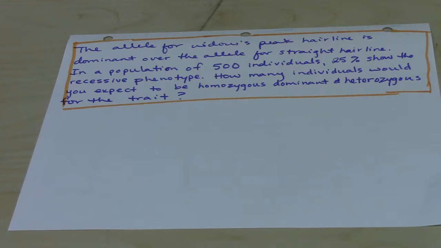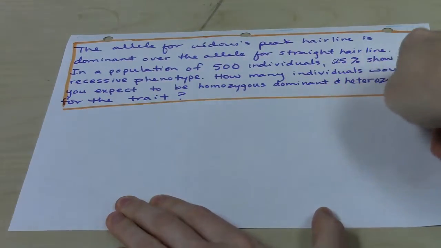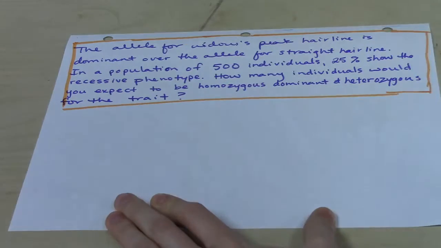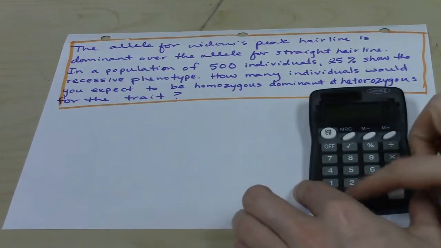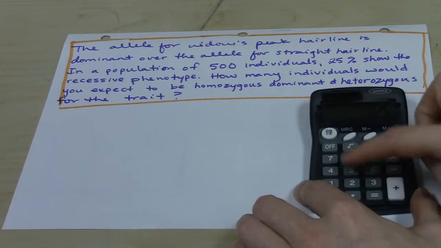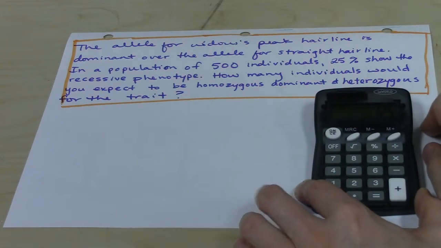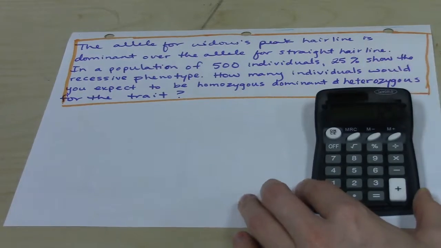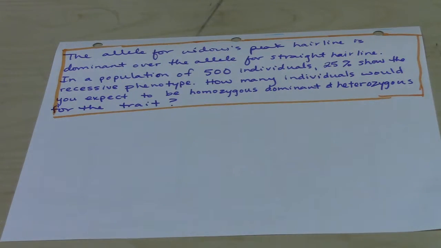So, what does it tell us? In a population of 500, 25% show the recessive phenotype. Okay, well, how many is that? So 25% of 500 is 125 individuals. Great. All right, but this straight up tells you q squared is 0.25. So, okay, I'll cut this out, and cut, and action.